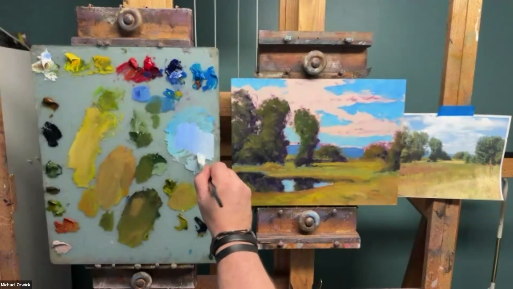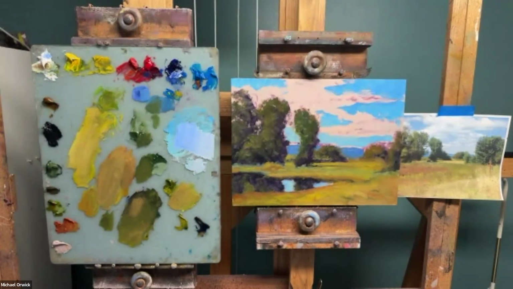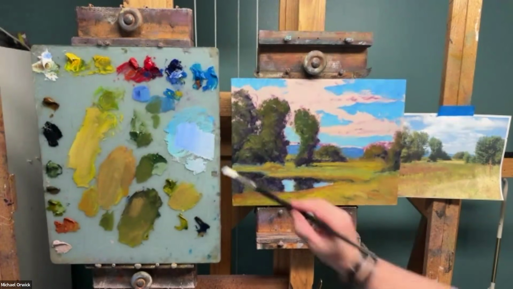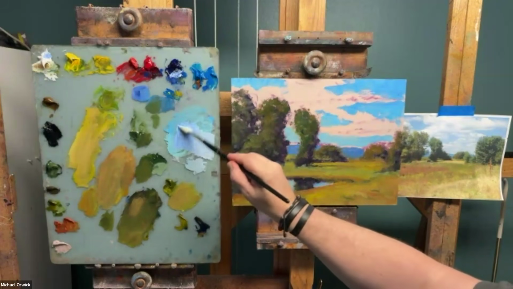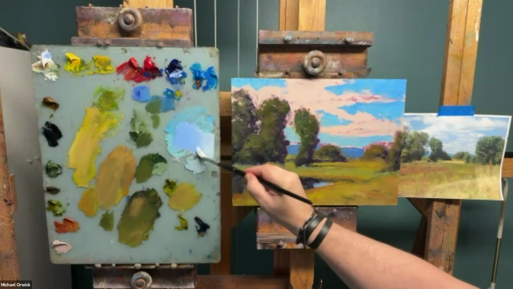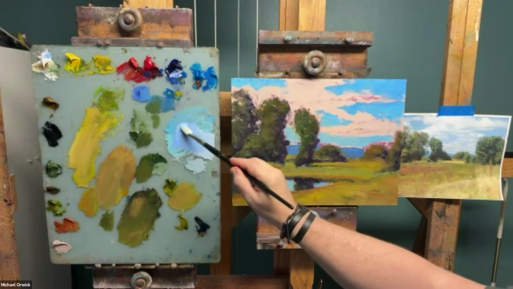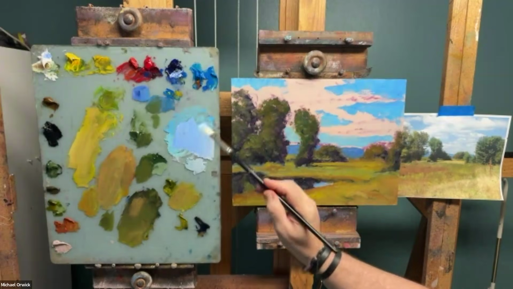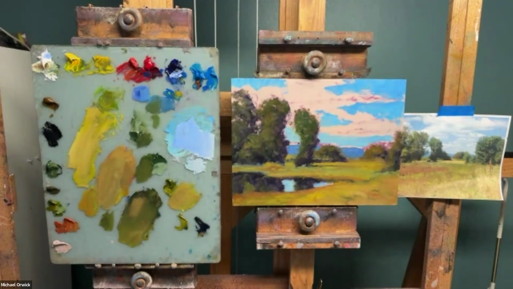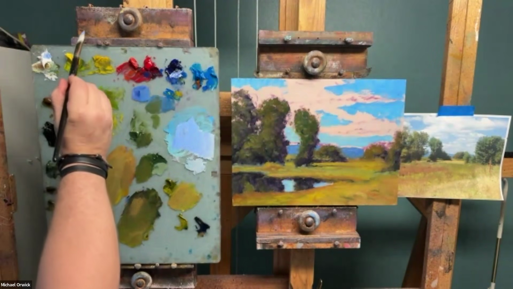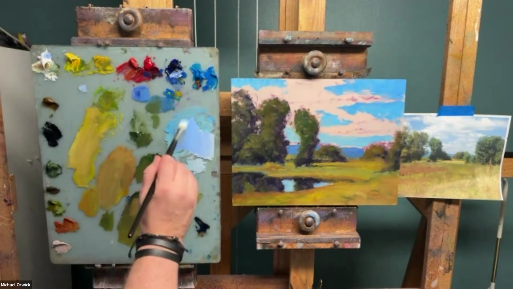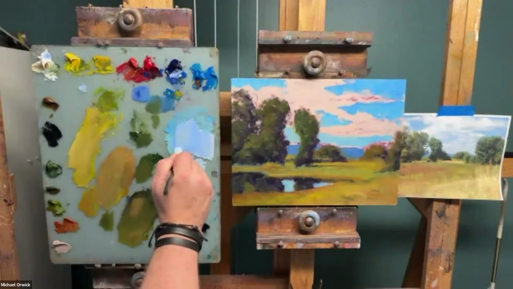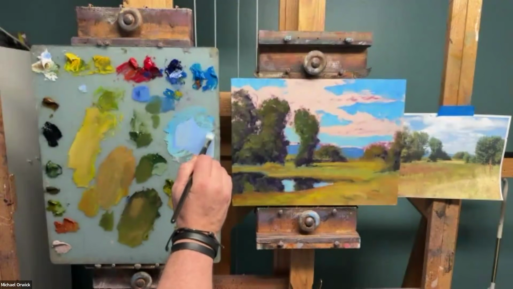I always put just a touch of yellow in my ultramarine blue and white skies. It gives it a better look at reality. Not that you have to do it, but that's just a bit of lemon zest for you. And that would gray it down because it's a purply blue. Add just a touch of yellow, and we'll gray it down just a touch.